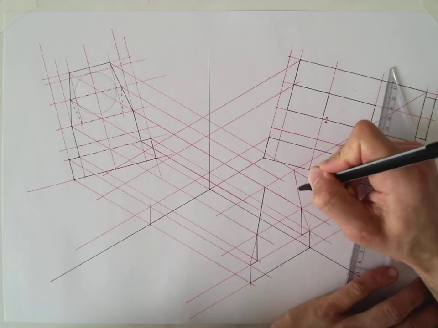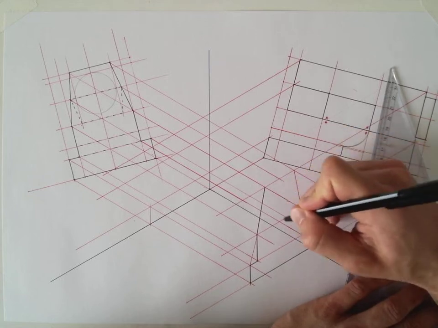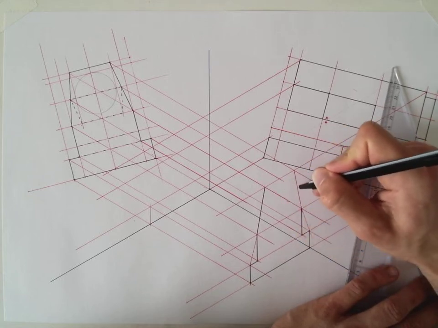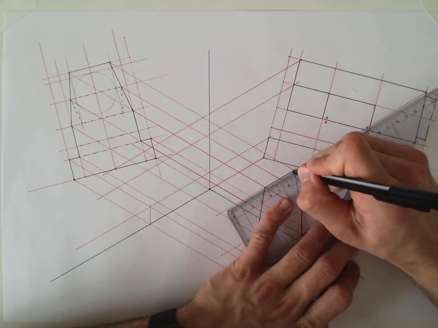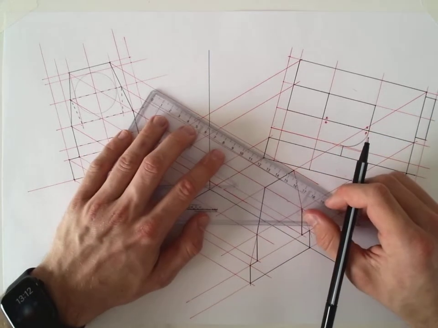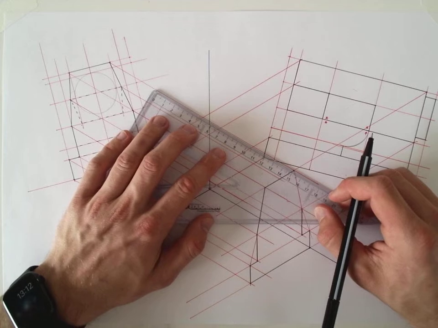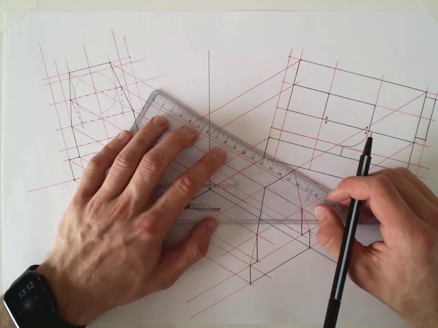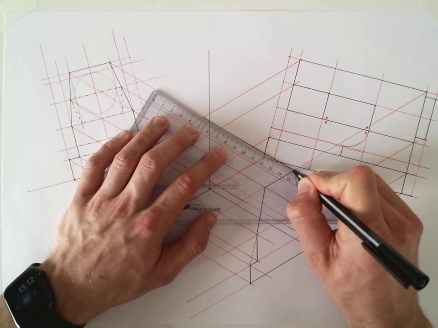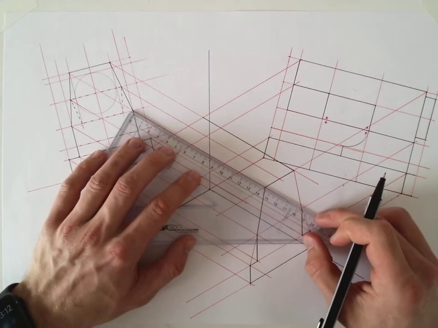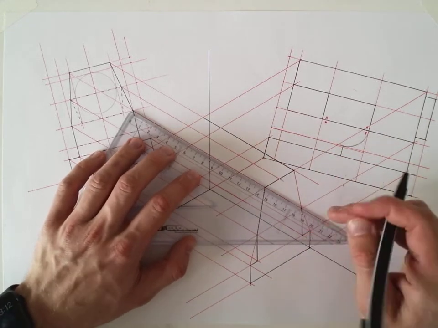I'm actually going to leave that line there because I'm not 100% sure if this circle bit that sticks out is going to cover some of that line. So I'm just going to leave that for a second. Don't worry if it goes over the original drawings, that's fine.